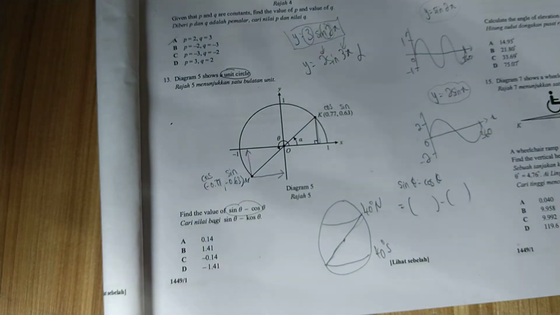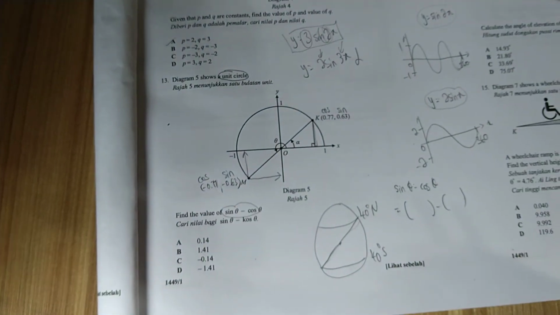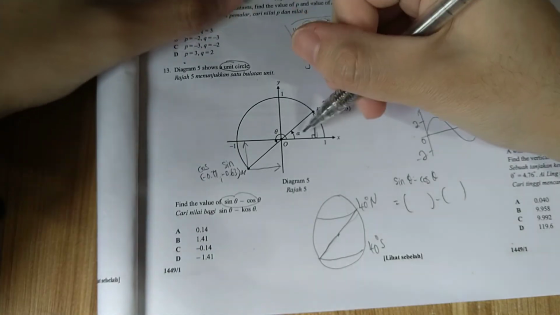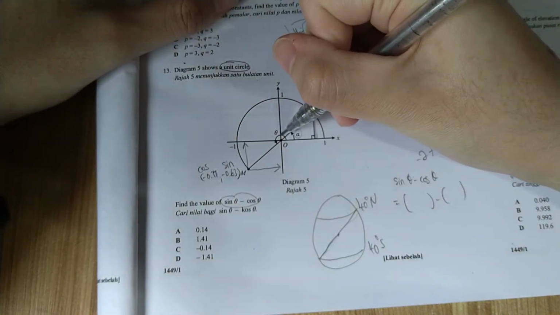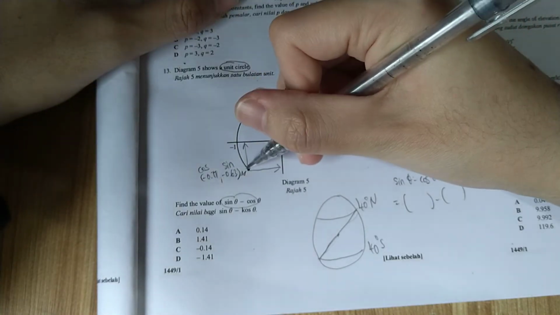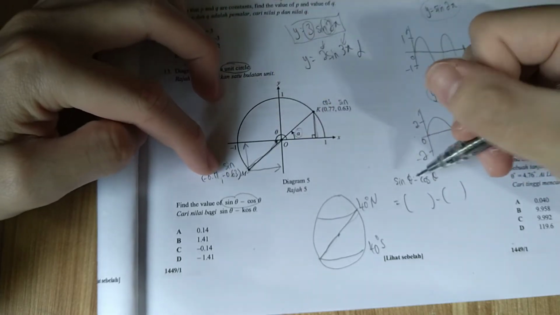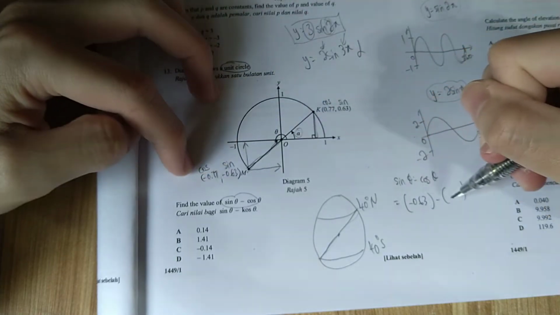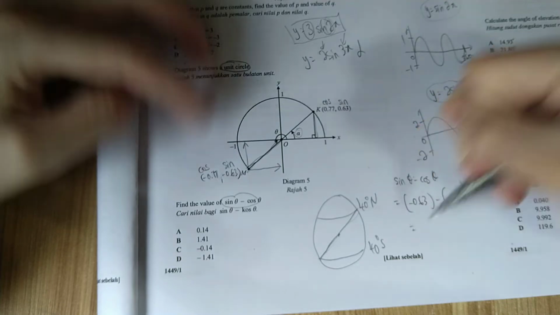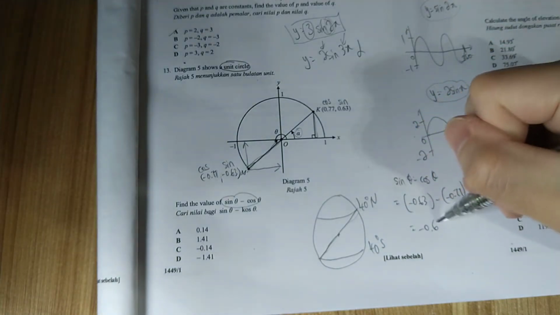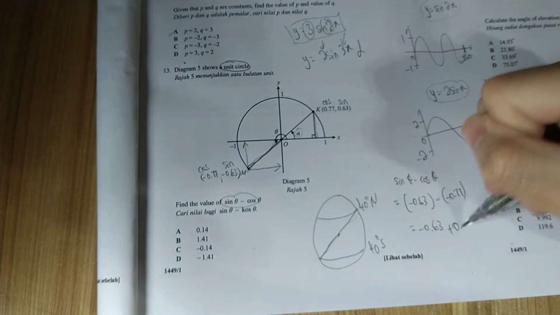First of all, look carefully. They want you to find sine theta minus cos theta, not sine alpha. This is alpha. I want theta. So you're looking at this line here. What is sine theta? Negative 0.63. What is cos theta? Negative 0.77. So it will become what? Negative 0.63 minus is actually plus 0.77.